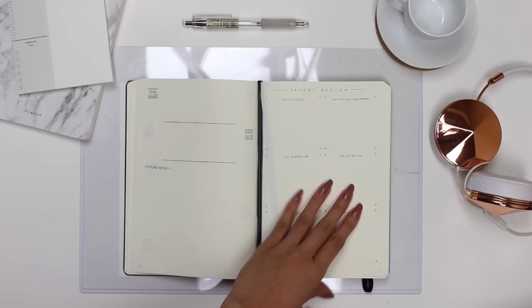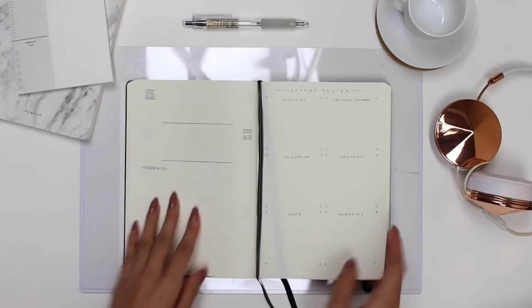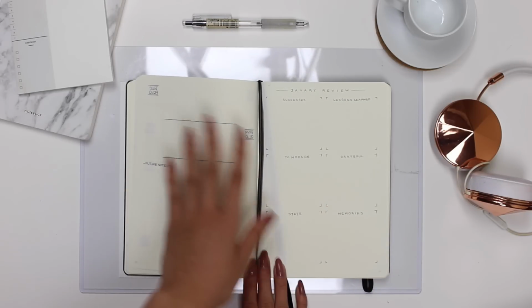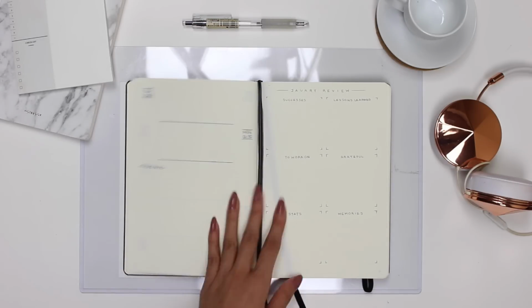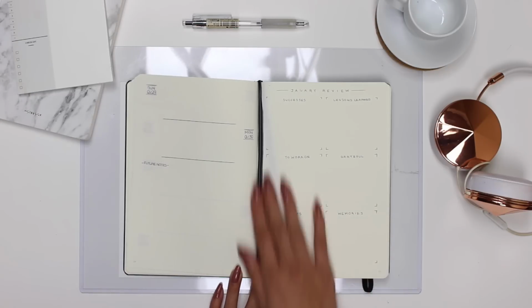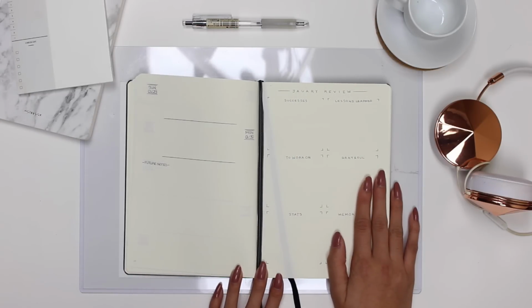Let's say there's an event next month, but I don't have next month planned out yet. So I'm just going to write it here, and then at the end of this month, when I'm planning the next month, I'll add it into the next month section. And then the last page here for the month is a monthly review.